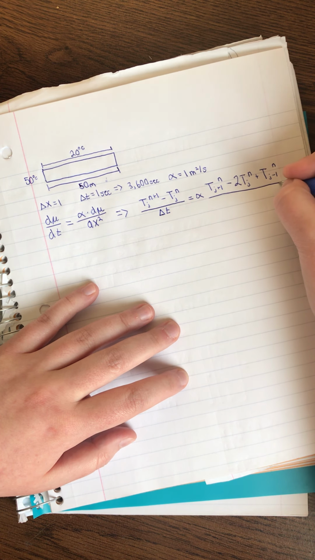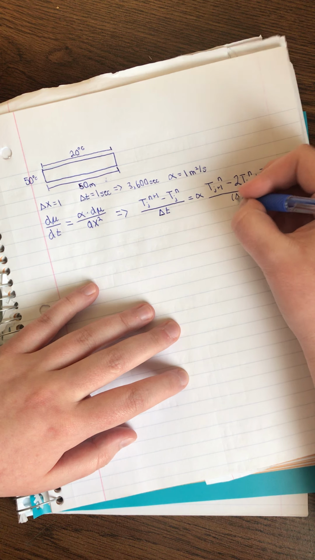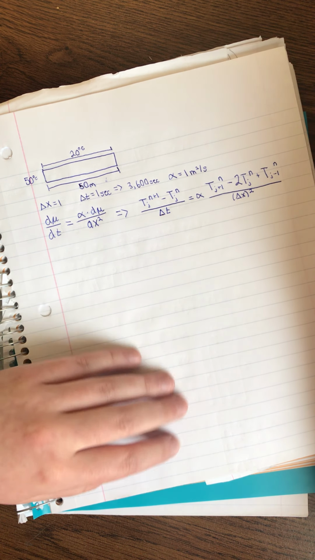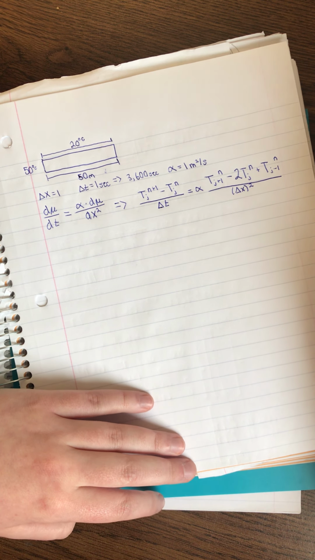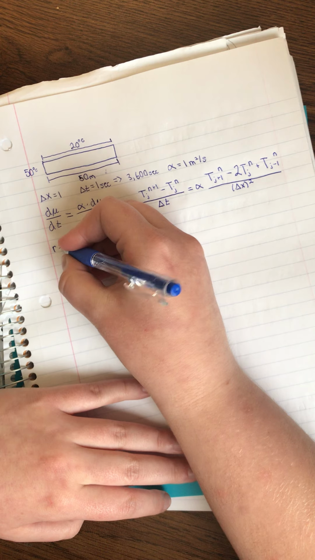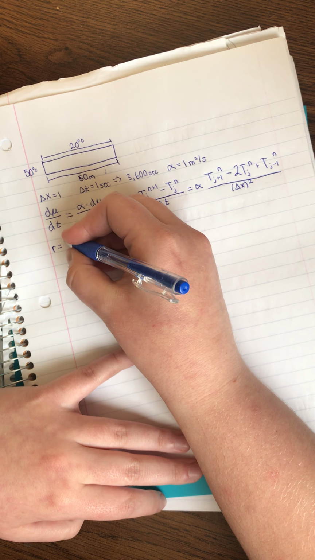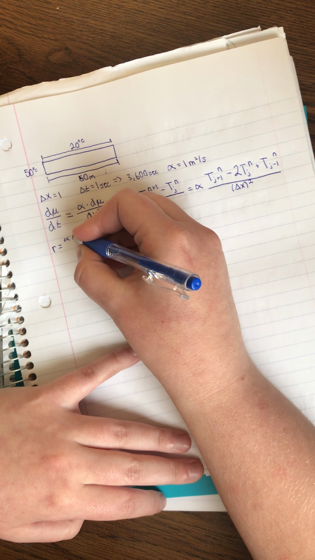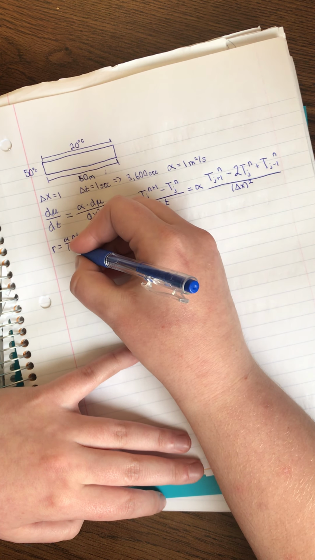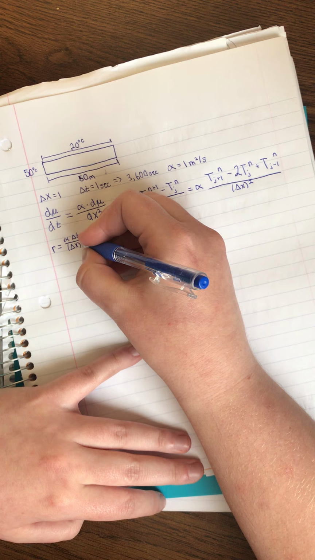And then this is all over the change in position squared. And then just to make things easier, we're going to have an r variable, and we're going to make that equal to our alpha times our change in time over change in position squared.